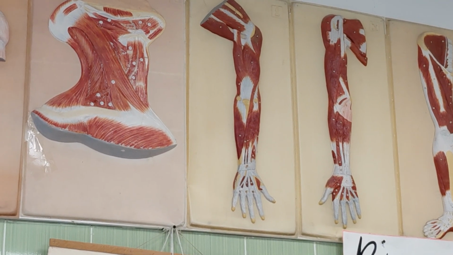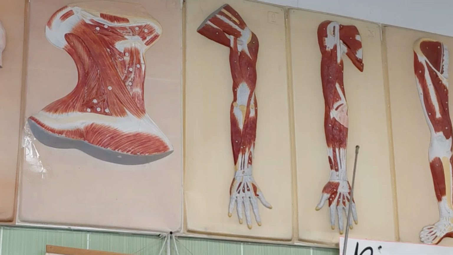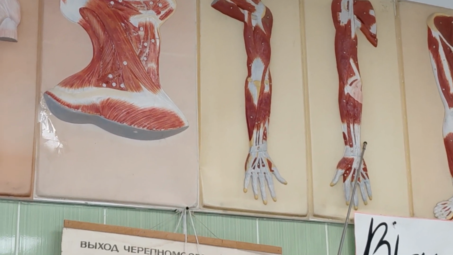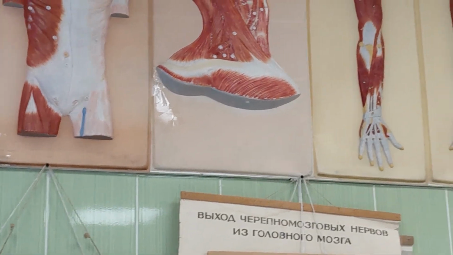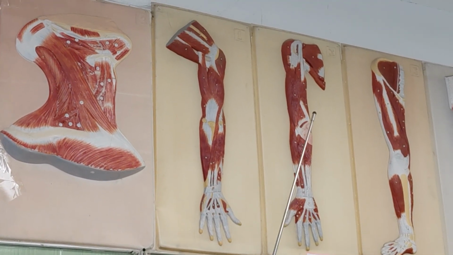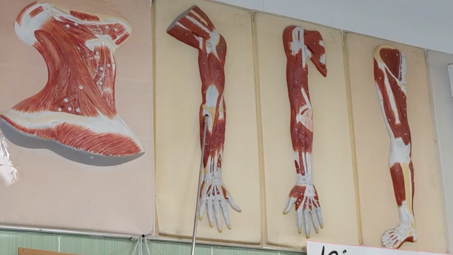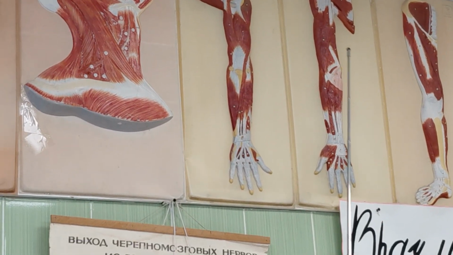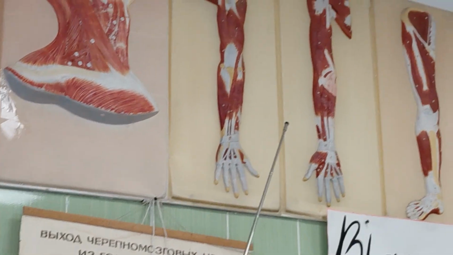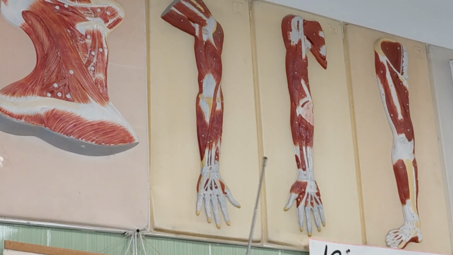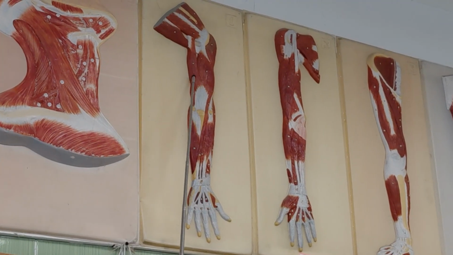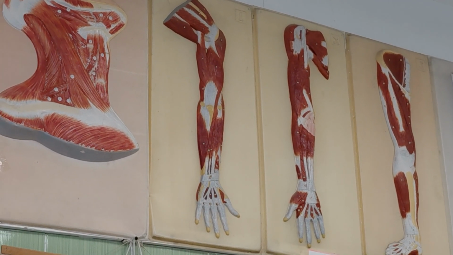Musculus anconeus. This is anterior surface. Brachialis. This is anterior. Remember, this is only anterior. This is only posterior. Musculus biceps brachii and musculus brachialis. And posterior picture is this. Musculus anconeus not present here. Anconeus, yes, we can see. Musculus triceps brachii.